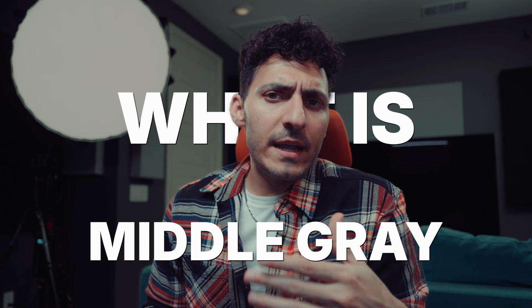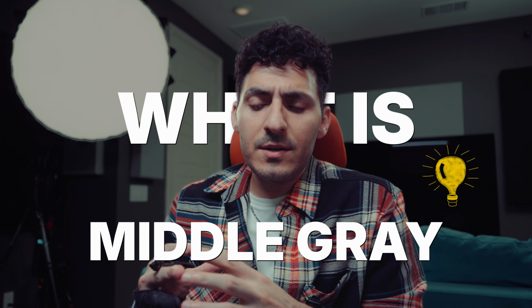So what is middle gray and why does it matter? It is associated with your contrast. So when you push your contrast, what are you doing? You're basically stretching your shadows and you're stretching your highlights, right? And we need to find the middle point. Middle gray is what it's called.